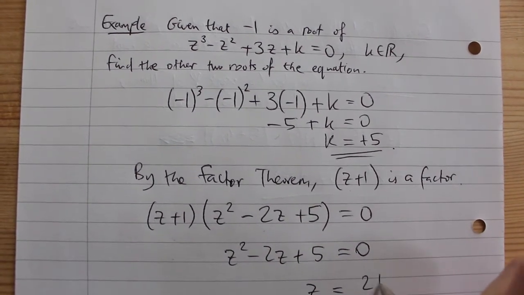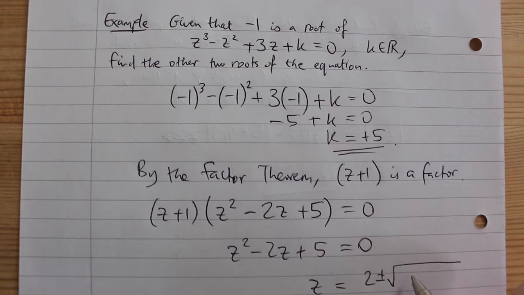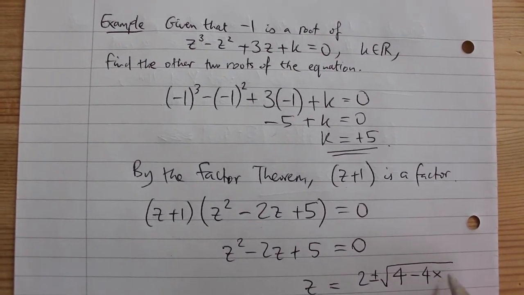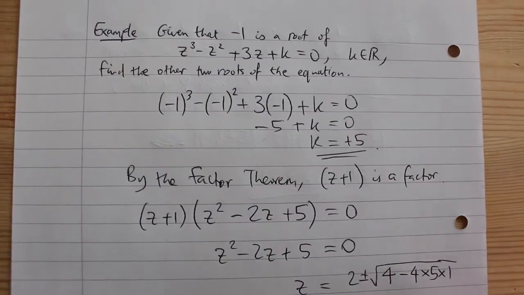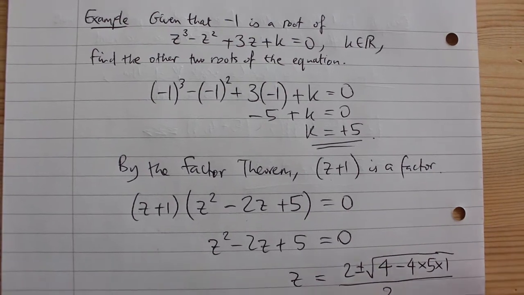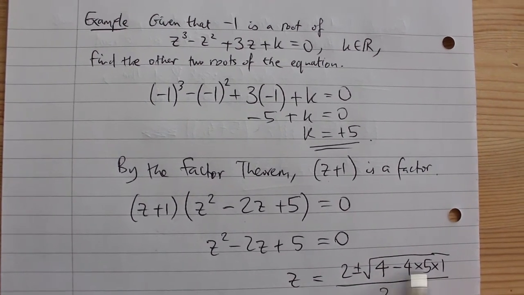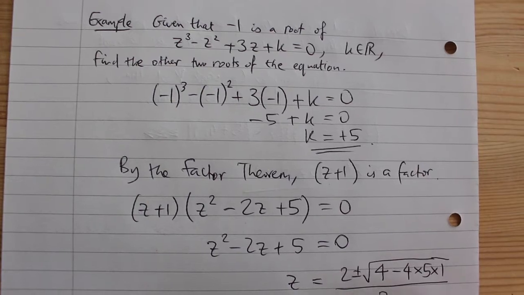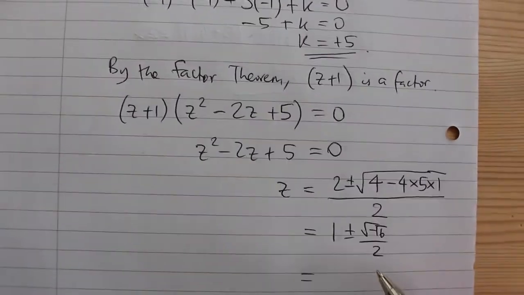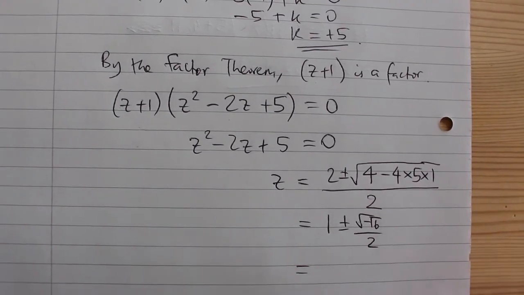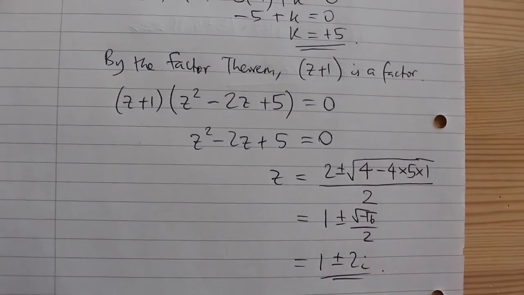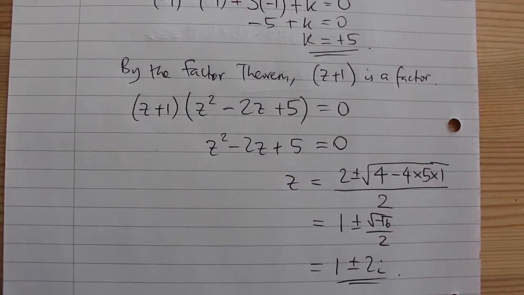So z is 2 plus or minus the root of (-2) all squared, which is 4, minus 4 times 5 times 1, all over 2 times 1, which is 1 plus or minus, inside the square root, that's minus 16 over 2, and then the root of minus 16 is 4i. So this is 1 plus or minus 2i. So these are the other two roots of the equation.